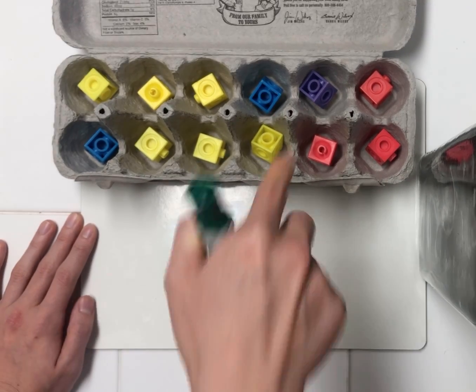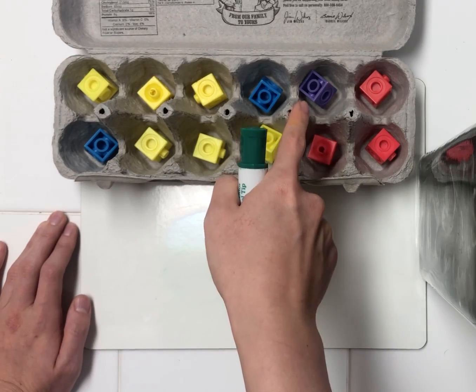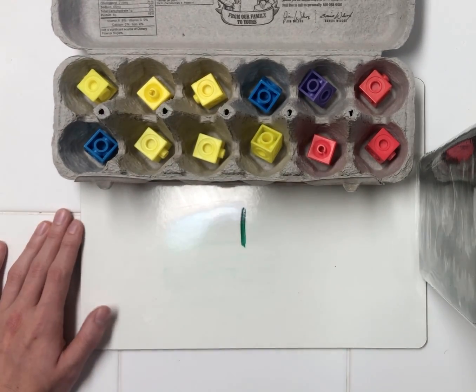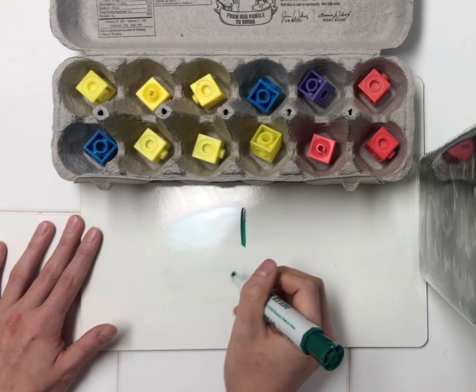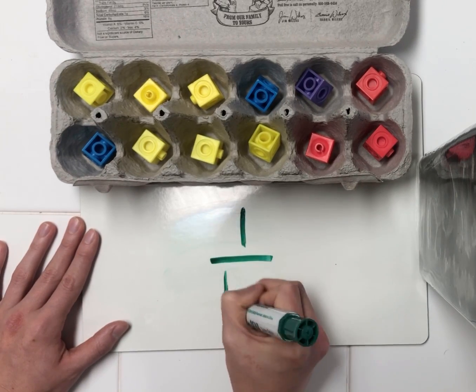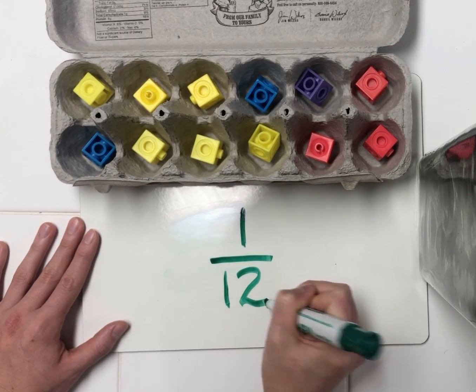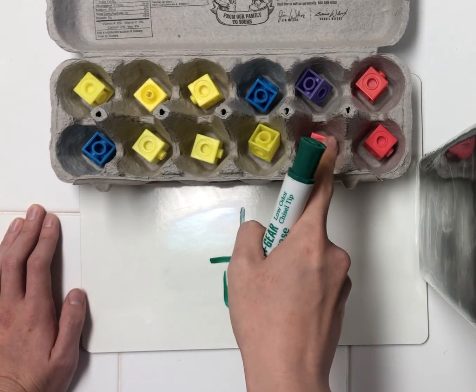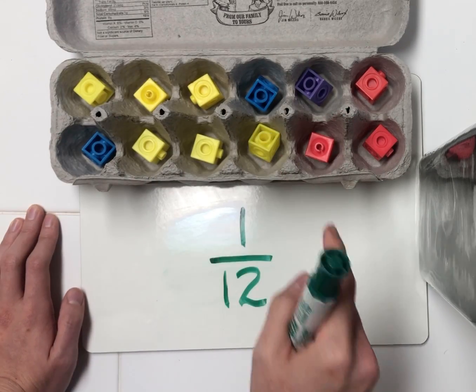Okay, let's go on to purple. That's an easy one. There's only 1. So we're going to write 1. And remember, we put our total amount underneath. So that means that 1 out of all of these 12 blocks is purple.